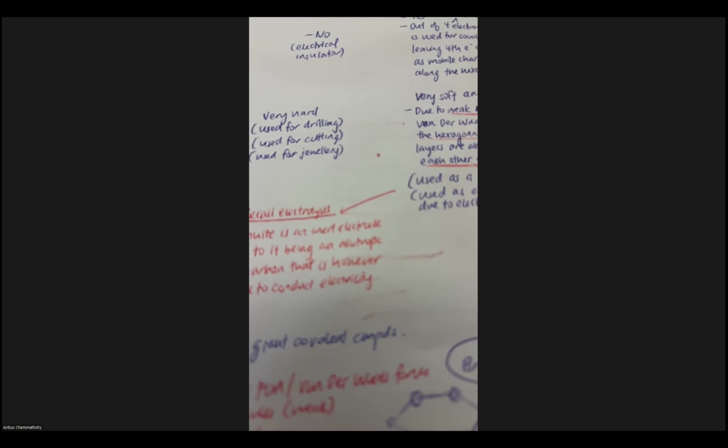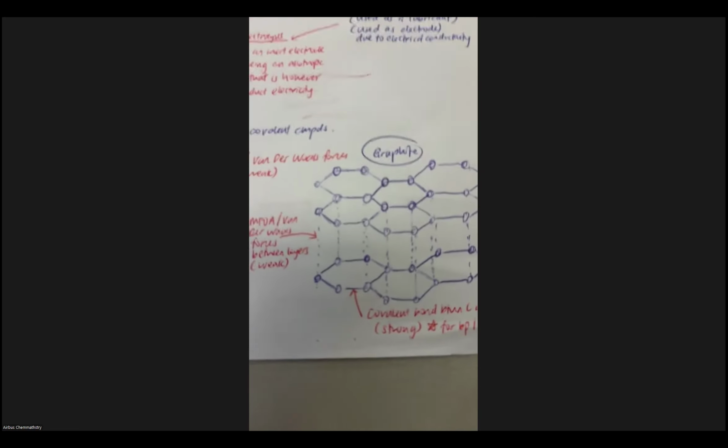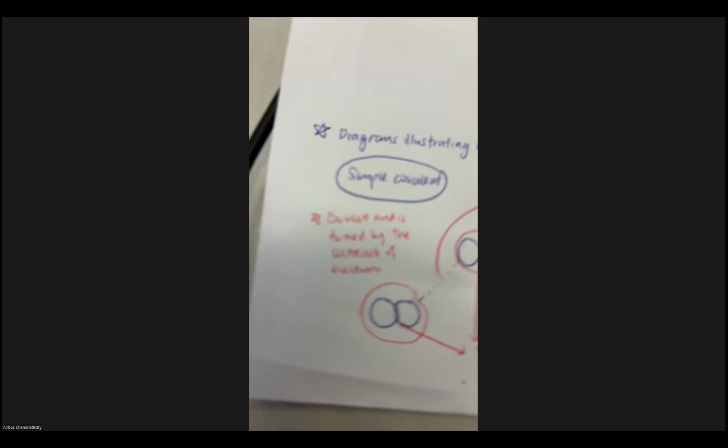Okay, so without further ado, these are basically some diagrams showing how the graphite layers look like. All right.